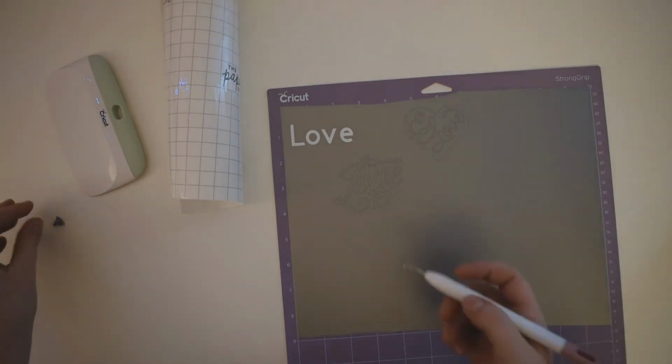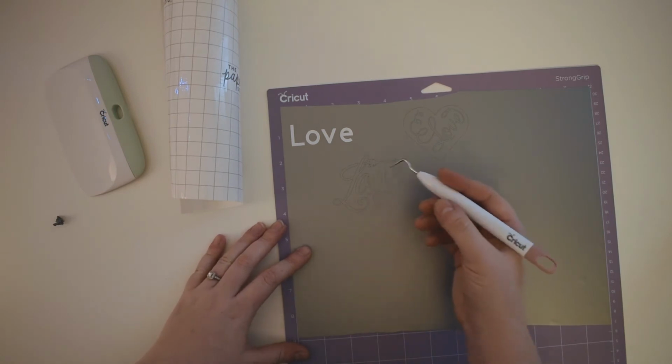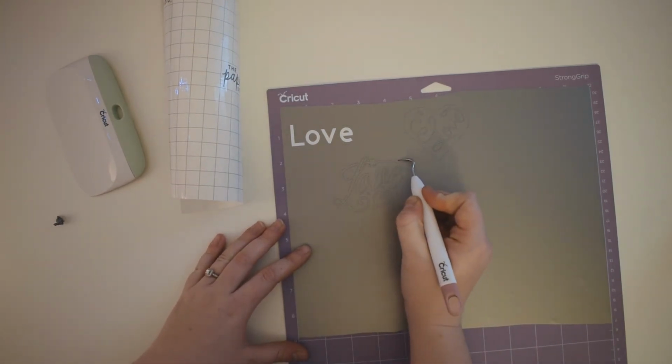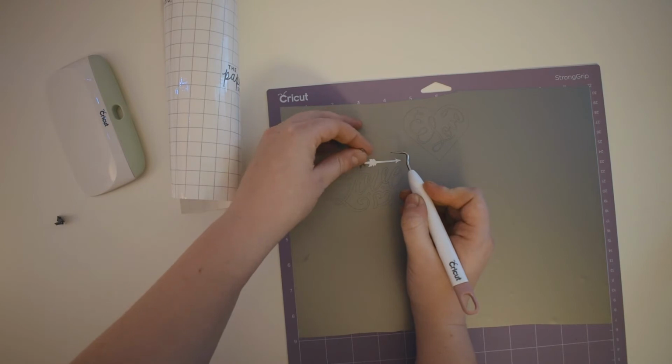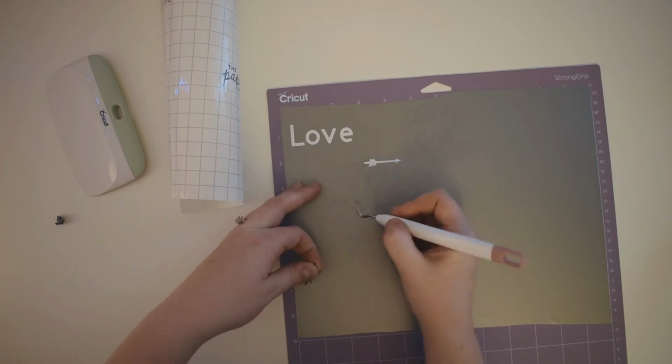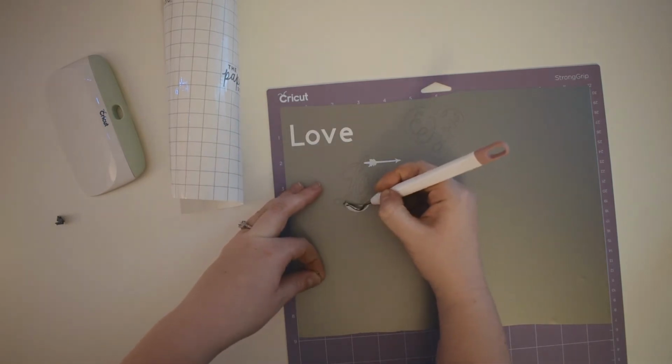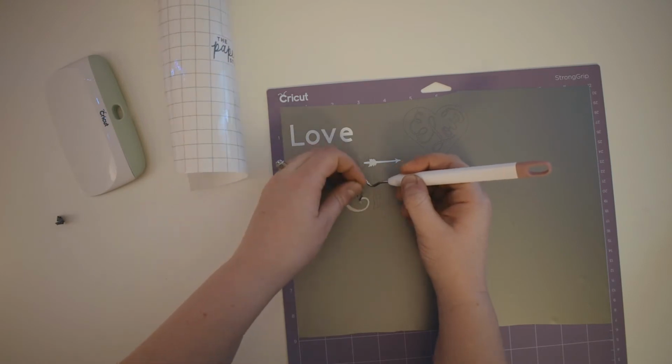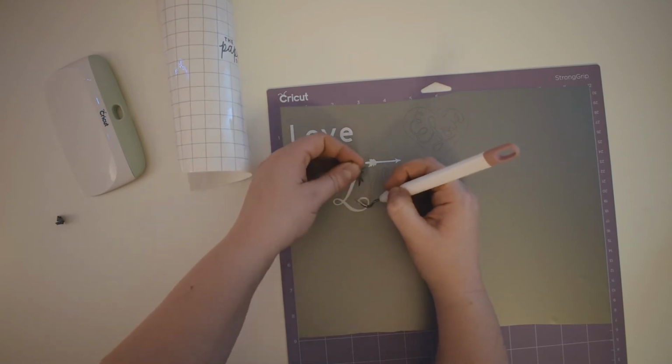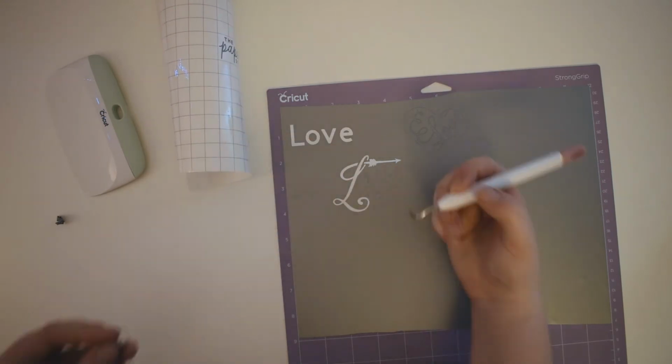And then same for this one. I'm going to weed out all of the letters. And you do kind of have to think when you're weeding about what you want your final stencil to have on it.